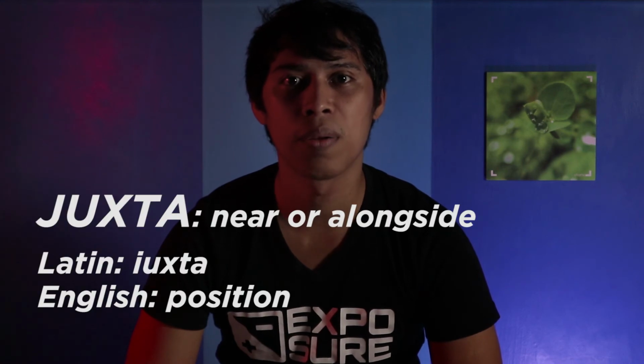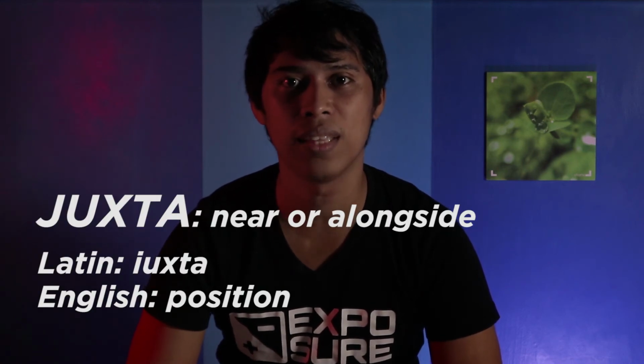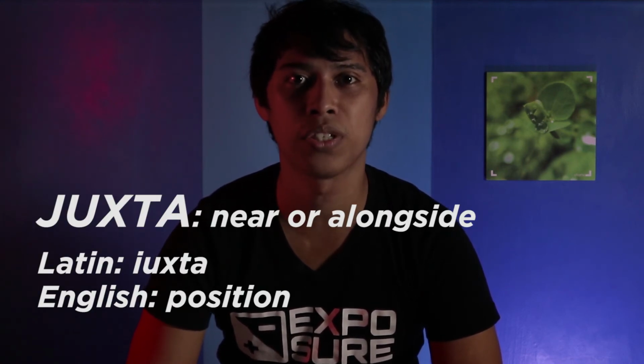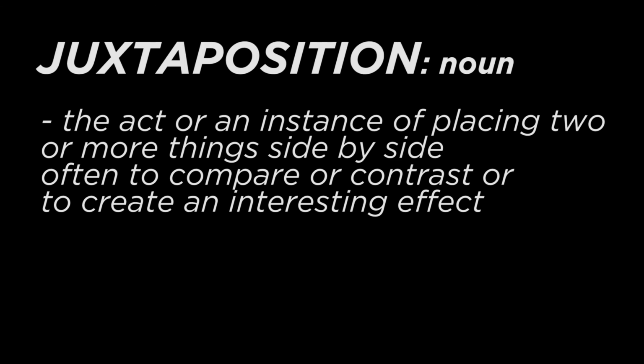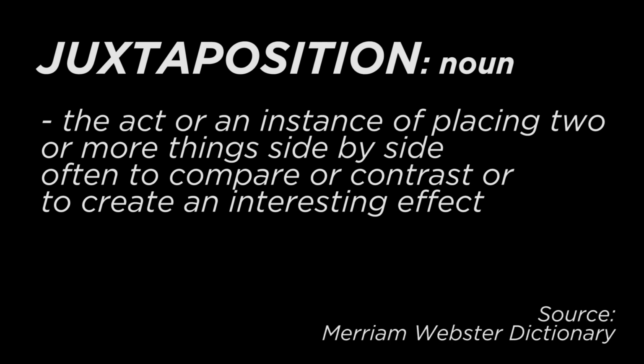Number 14. Juxtaposition. It comes from the Latin word juxta, meaning near or alongside, and the English word position. Checking the definition in the dictionary, it is the act or an instance of placing two or more things side by side, often to compare or contrast or to create an interesting effect.